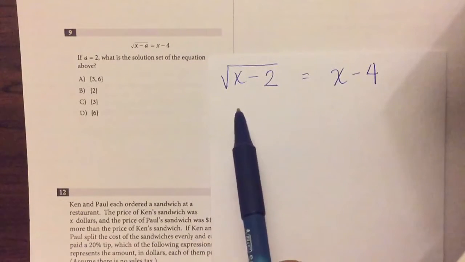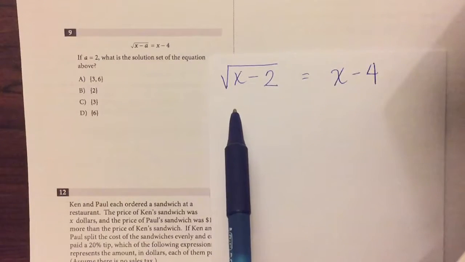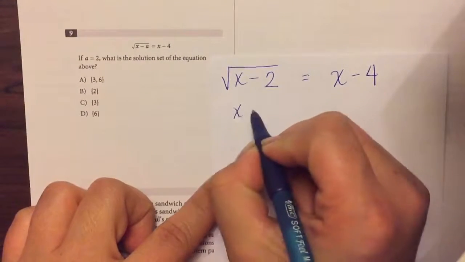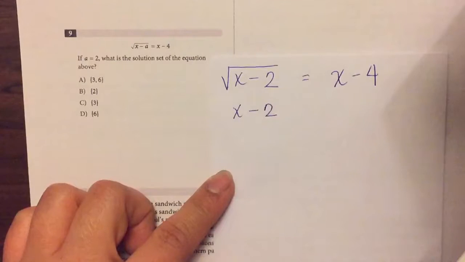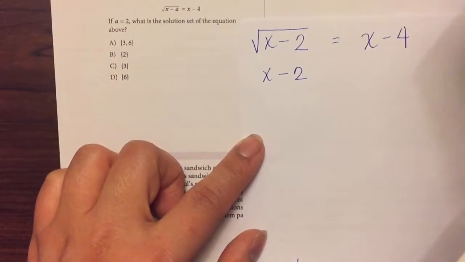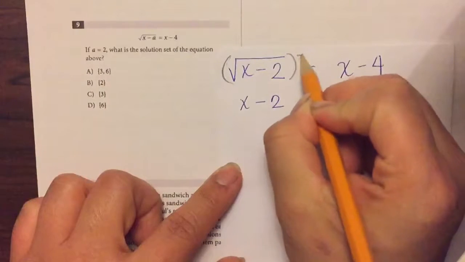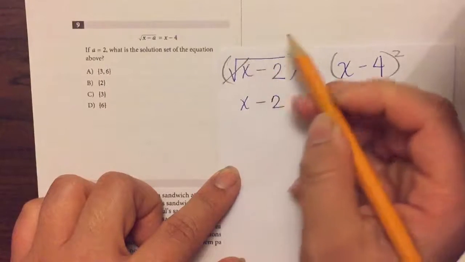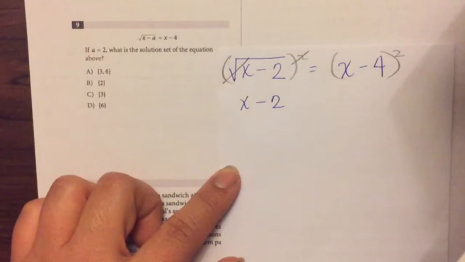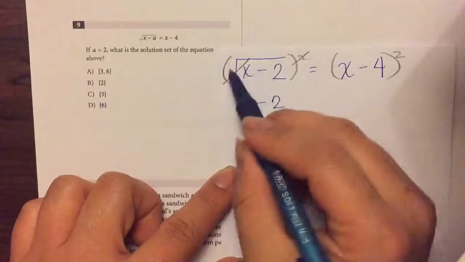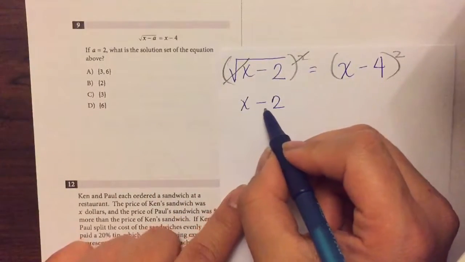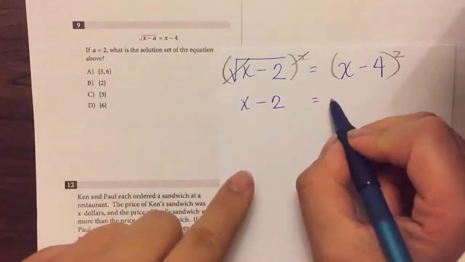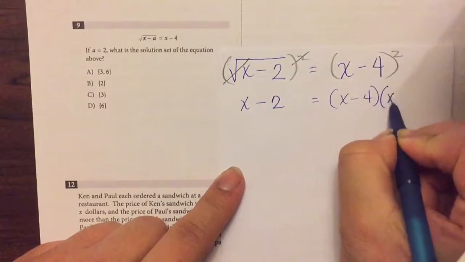We see a square root on the left side, so to get rid of the square root, we can go ahead and square both sides. But careful here, this is going to be very important later. If we square both sides, then it looks like this, and the square root symbol and the square symbol cancel out because they're inverse operations. So x minus 2 on the left side, right side we have x minus 4 squared. In other words, x minus 4 times x minus 4.